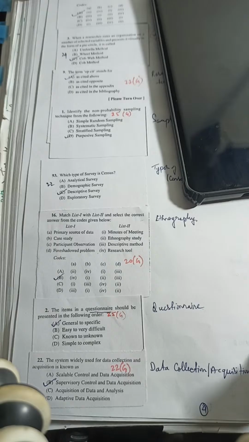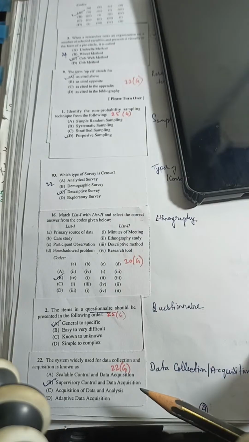So, next question, quickly moving on. This question is from data collection and acquisition. The question states that the system widely used for data collection and acquisition is known as which system? It will be the Supervisory Control and Data Acquisition system. That will be the right answer.